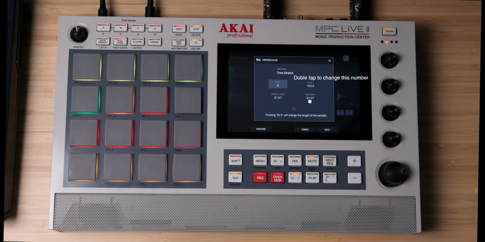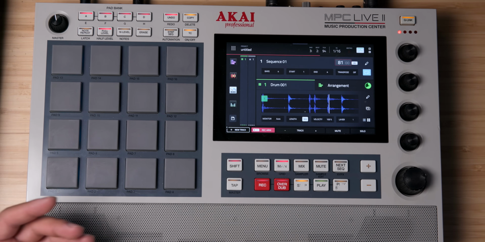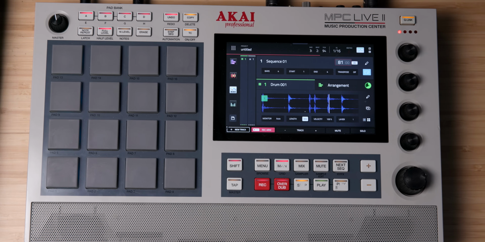In this case, I'm gonna just make this a new tempo at 81 beats per minute. I'm gonna take off the 0.67. So we have 81 beats per minute locked in. Awesome. So now we're at 81 beats per minute. That's how you figure out the tempo using the time stretch page within the sample edit page.